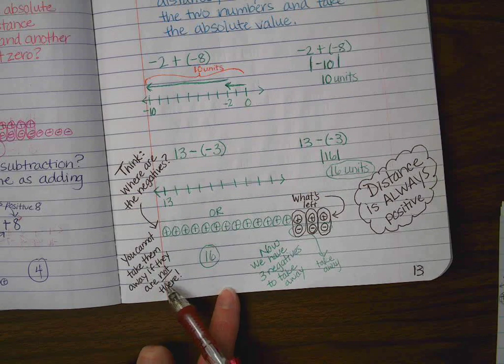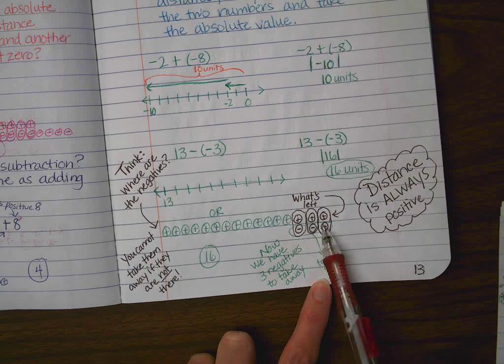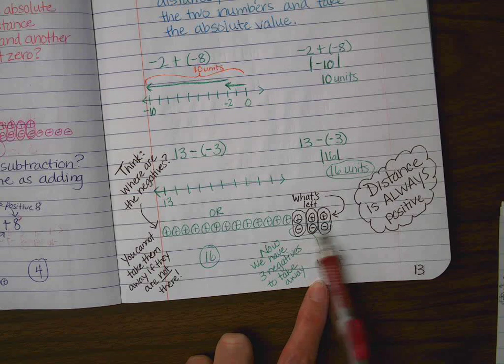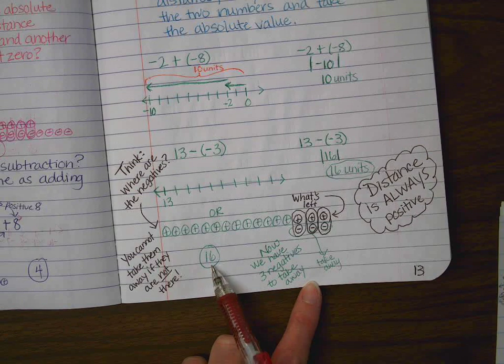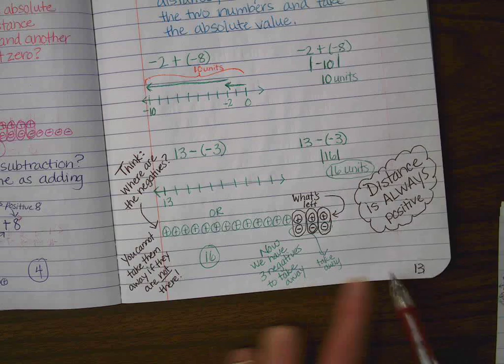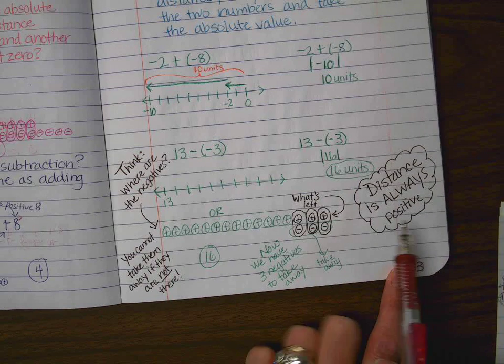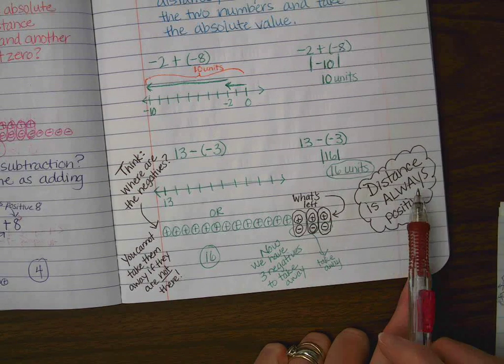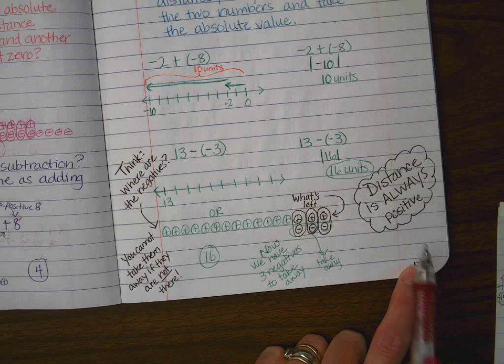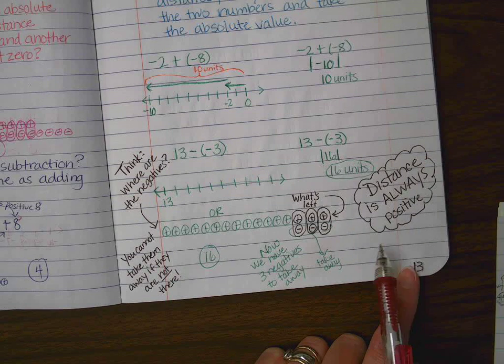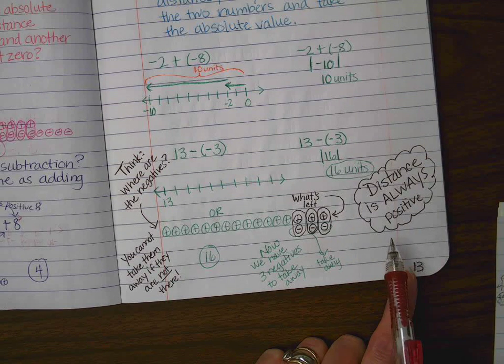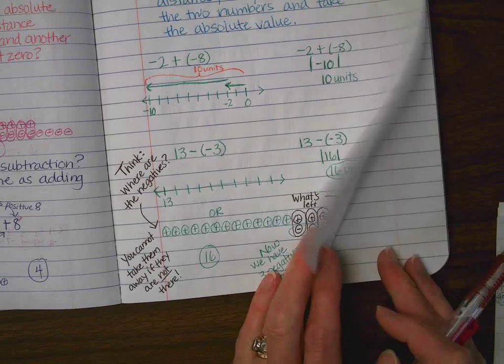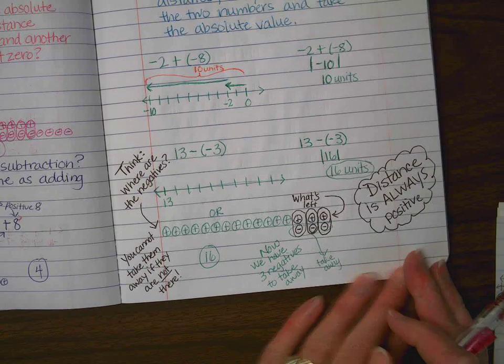All right? So where are the negatives to take away? You cannot take them away if they are not there, so we insert 3 0 pairs so that we can take them away, and we're left with 16 positives. The thing you need to know, more importantly than anything else in this lesson, is distance is always positive. Always, no matter what, always positive, okay?